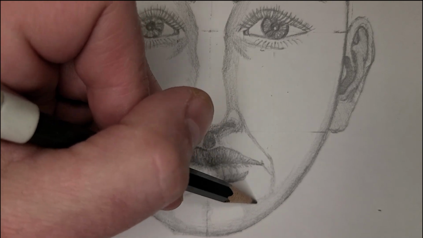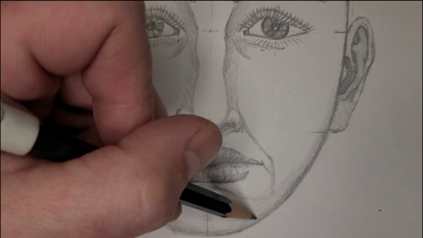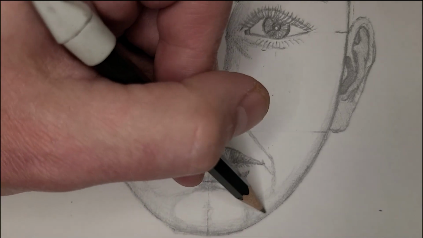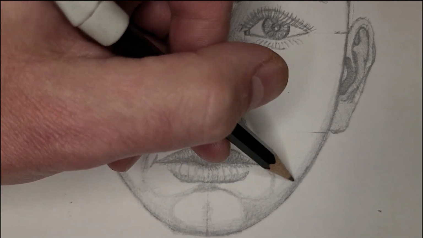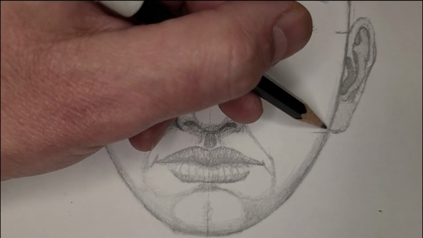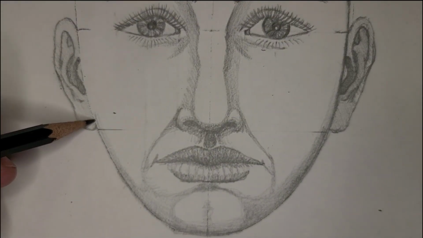That's just going to become a part of these shadows that we've already defined. So again, I'm trying to reduce the look of the individual lines used to define the facial features and make it more about shading than about lines. The lines were just there to help define where the shadows would be, but we're not going to leave those lines looking like lines because that makes it look a little less realistic.